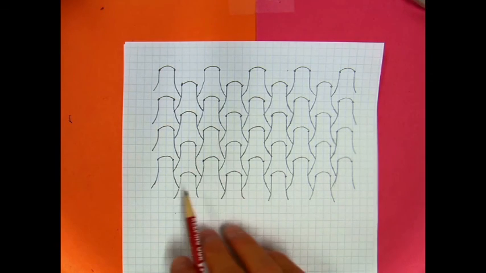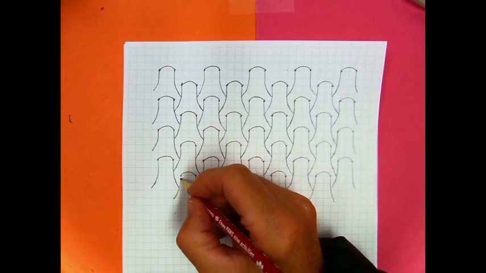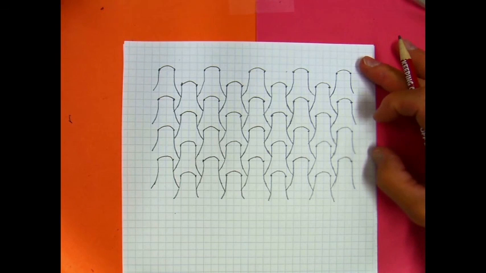So you can see the pattern that we've created. That's going to be our pattern for our artwork.